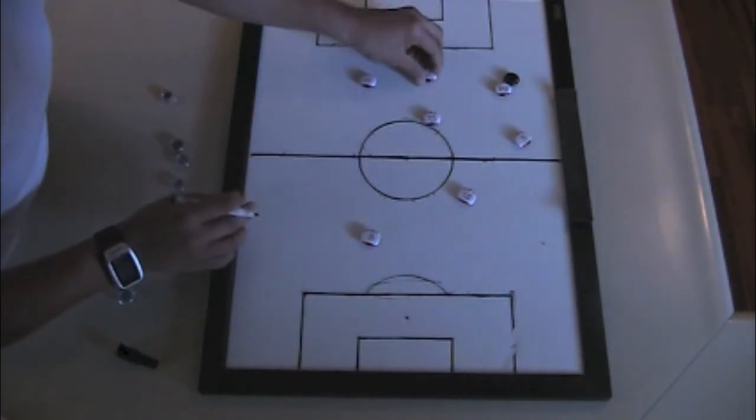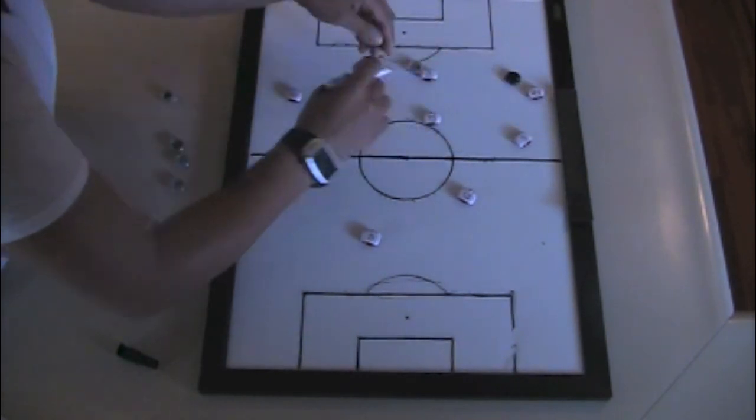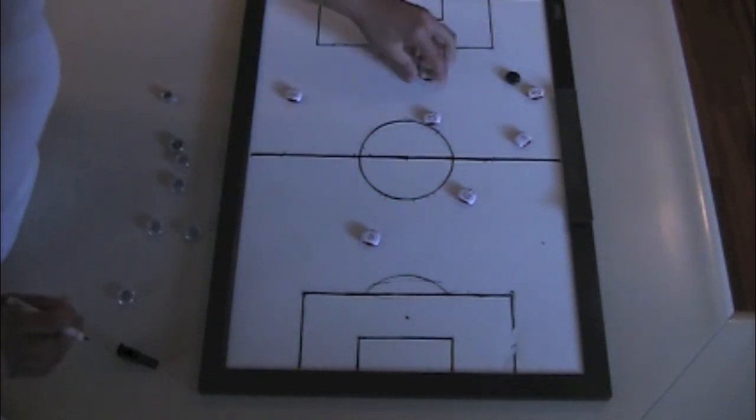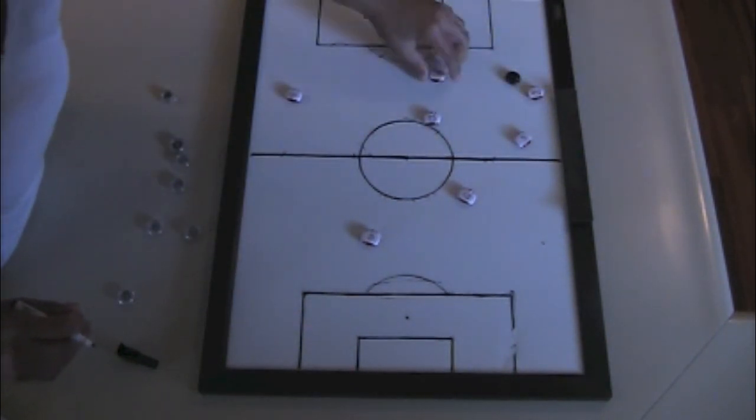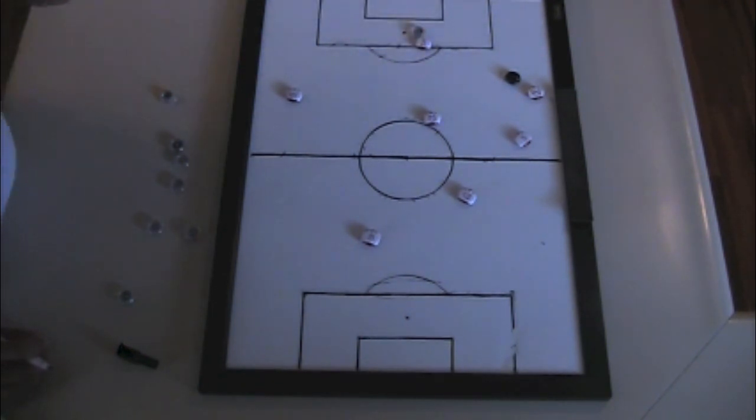If you scrunch in like this, we shortened it, right? And now it's like we can only play wide. But if that striker, if that forward up on top comes back and is in line with the back defender, now you've created space.